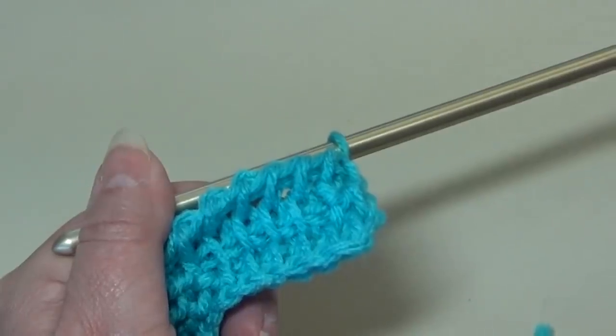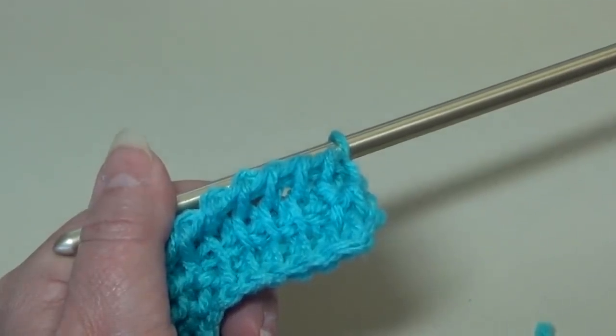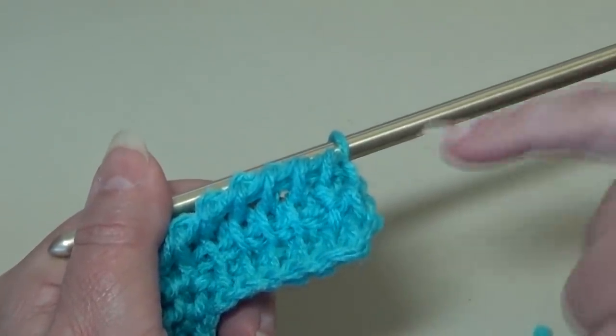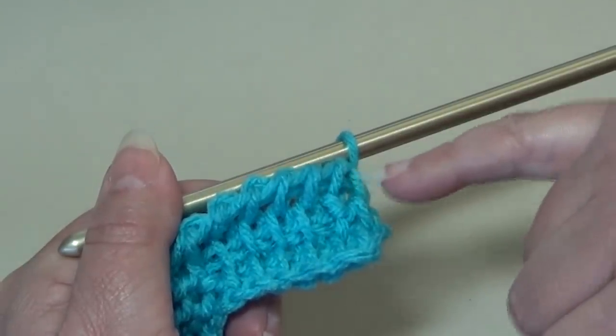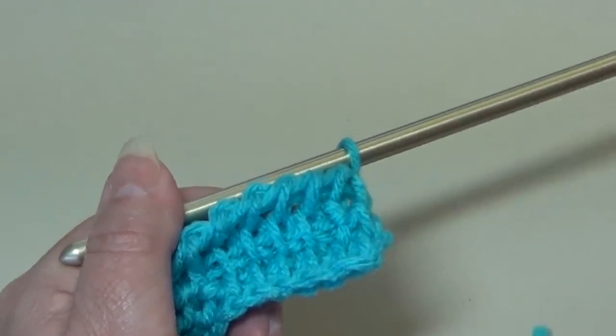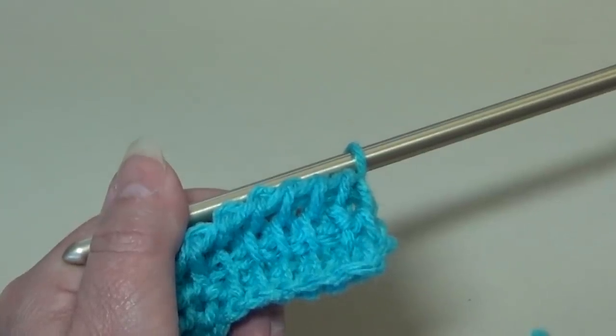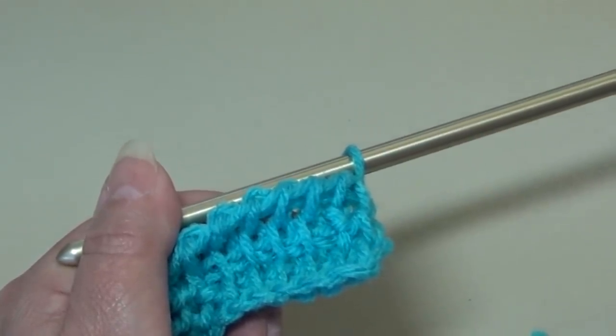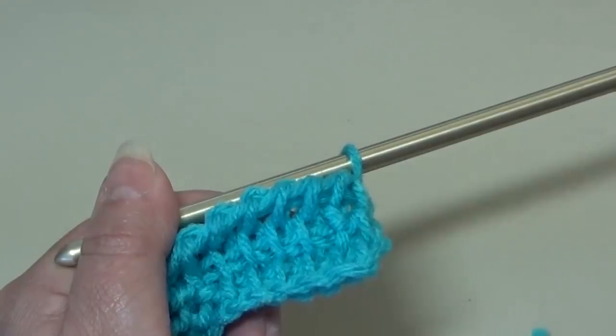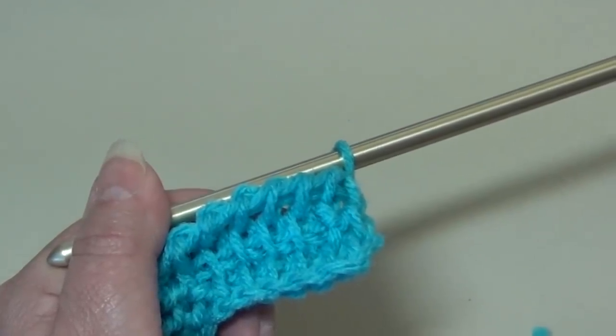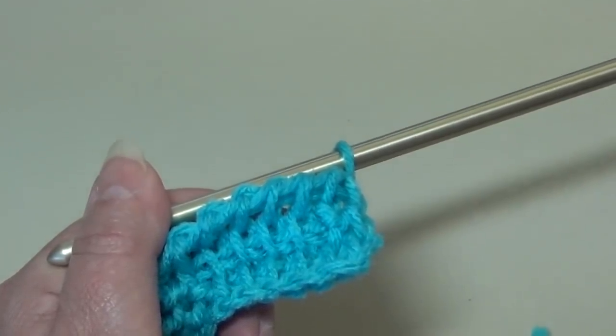So again, if you need help with this pattern, you're going to click back to the start of row 3. So we're going to work row 3 to row 12. And when you get to row 13, you're going to jump back to row 3 and work to row 12 again.